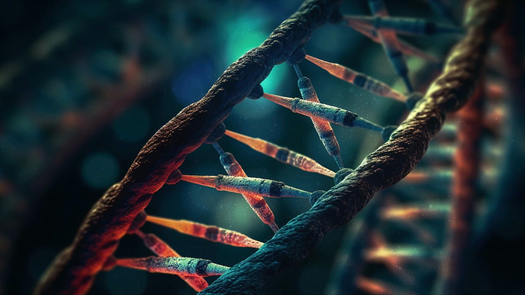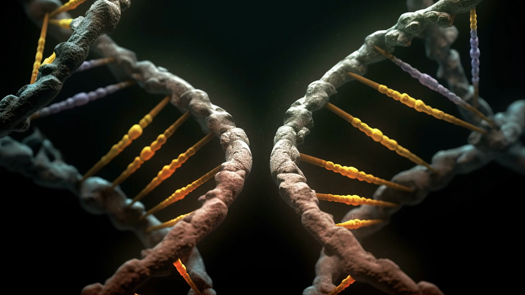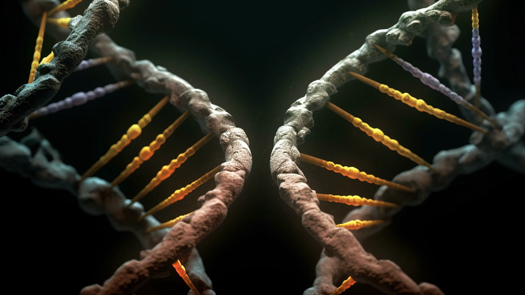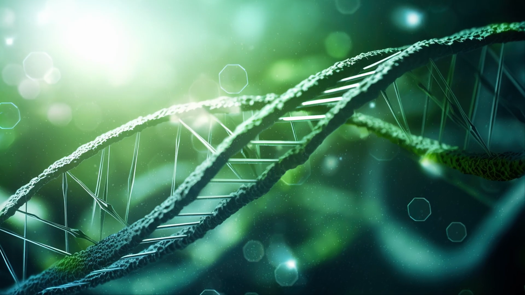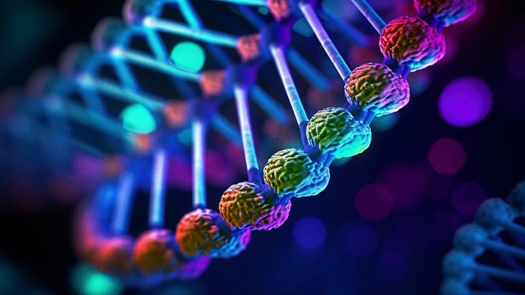DNA analysis is also used in paternity testing and to identify human remains in cases of mass disasters or war crimes. Overall, the study of DNA has had a transformative impact on many aspects of our lives, and continues to drive new discoveries and innovations in science and technology.